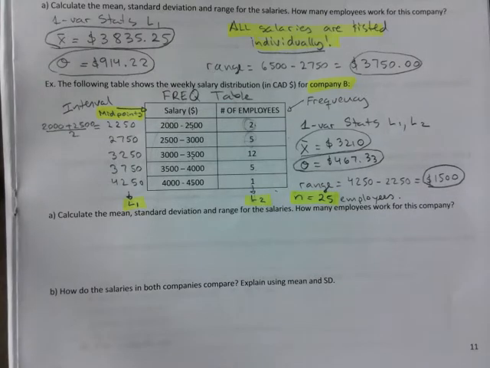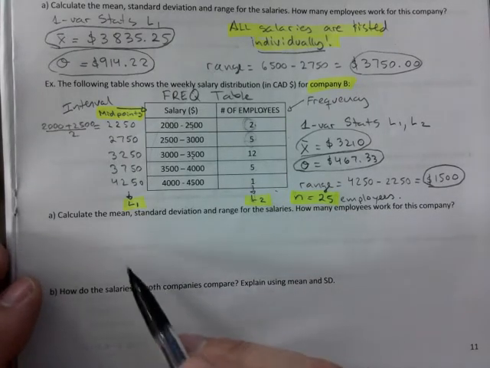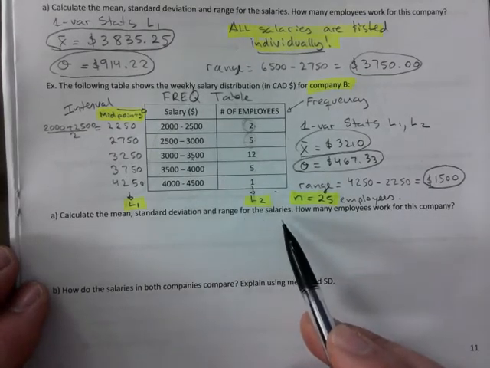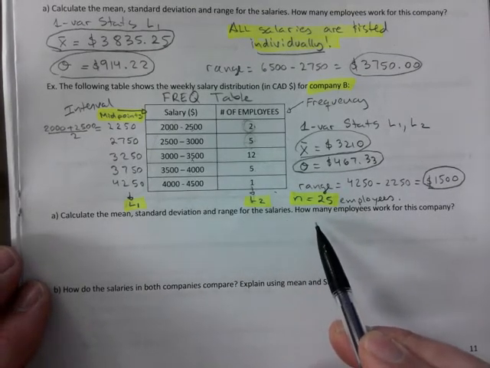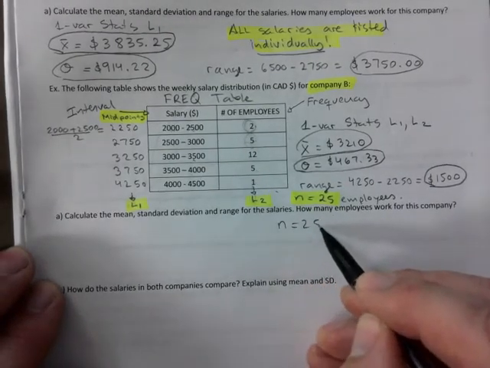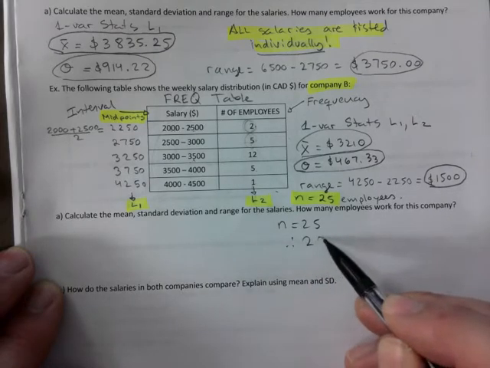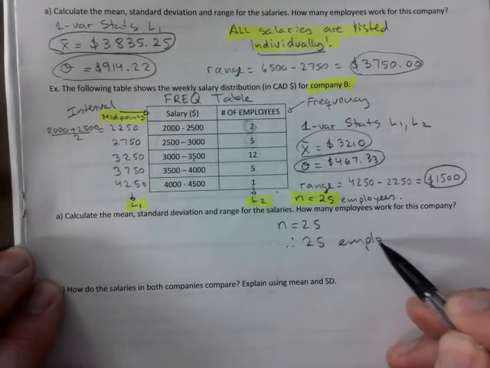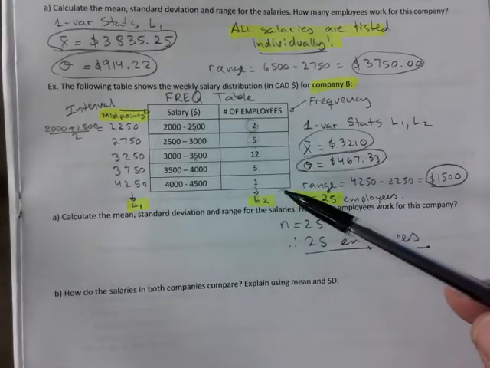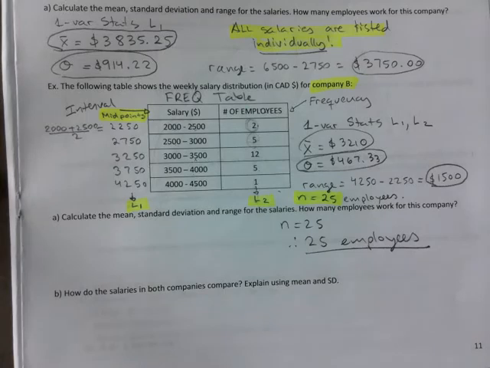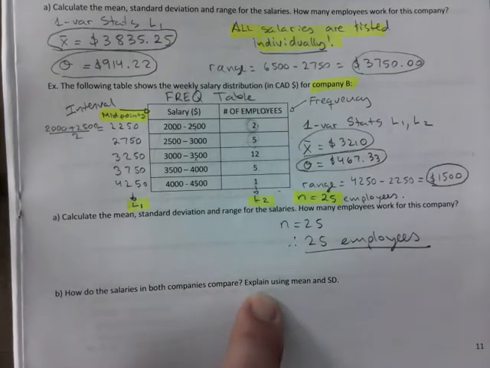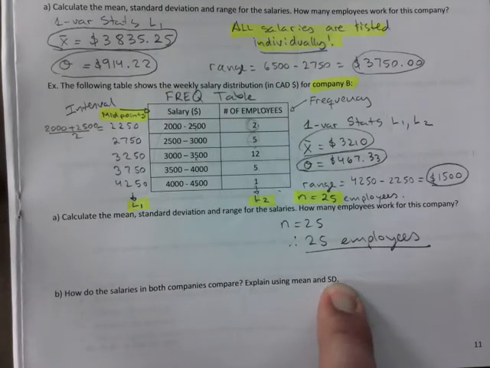So don't make that mistake. Calculate the mean, the standard deviation, and the range for the salaries. We already did that. How many employees work for this company, right? N is equal to 25, therefore 25 employees, right? You could have just added that up too if you wanted. Both of them are valid, right? How do the salaries in both companies compare? Explain this using the mean and the standard deviation.